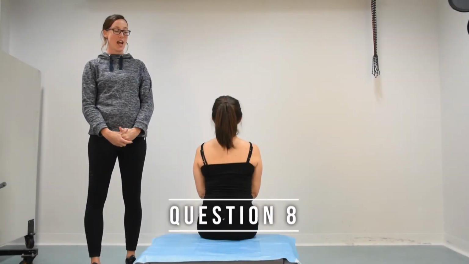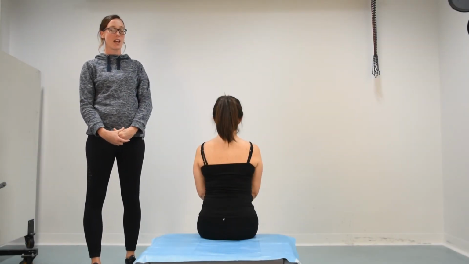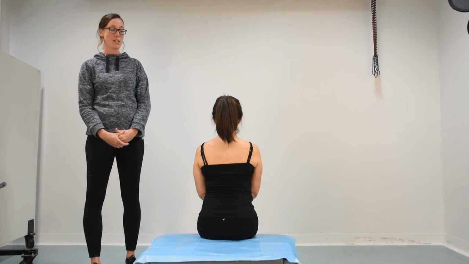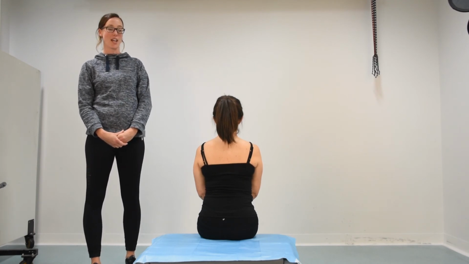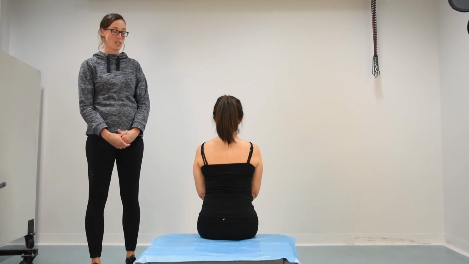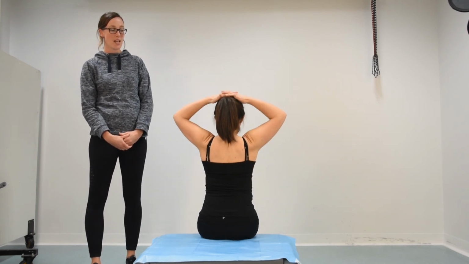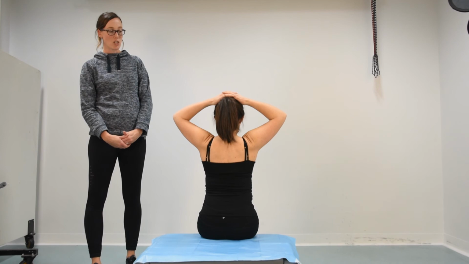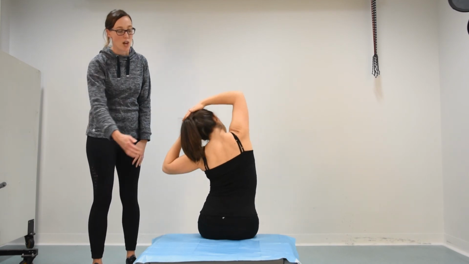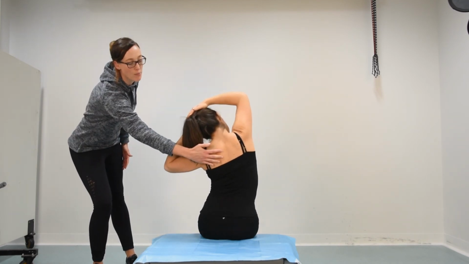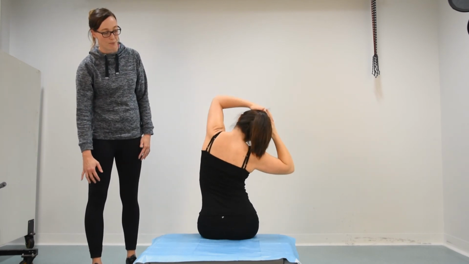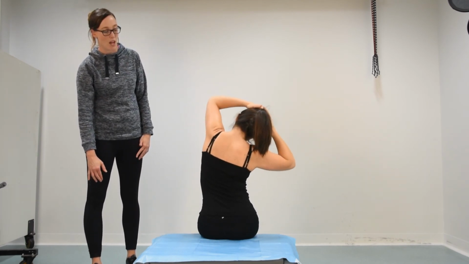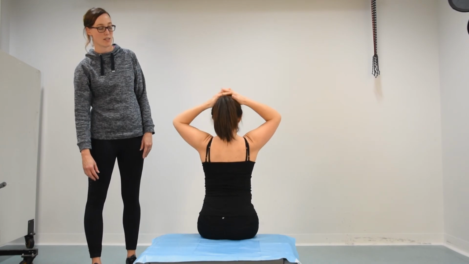So question 8 asks, with the arms on top of the head, is the patient able to lean 30 degrees to the left and the right? So ask your patient to place their hands on top of the head and ask them, can they lean to one side? And try and encourage the patient to get the movement from here. And then lean the other way and back to the middle and rest.